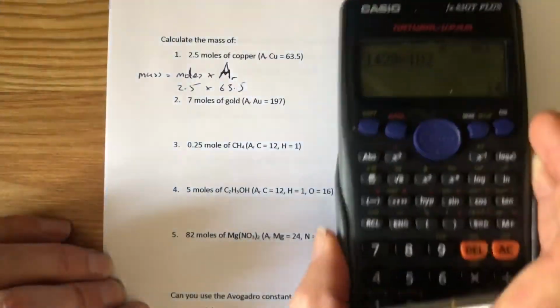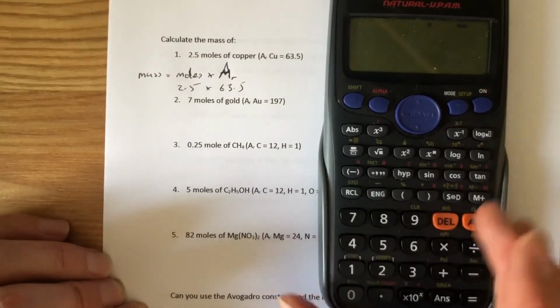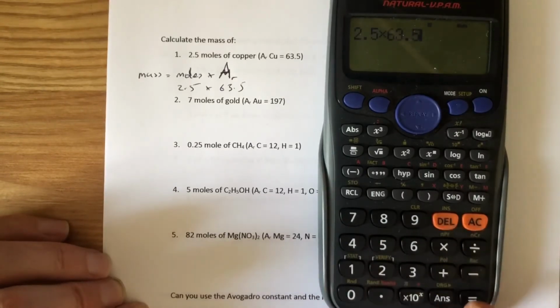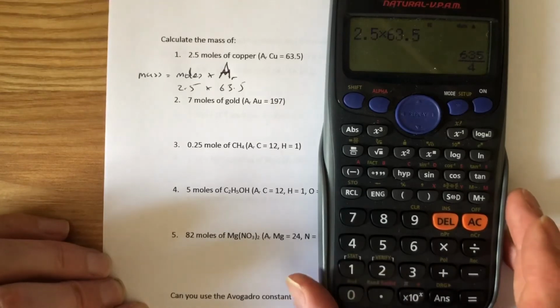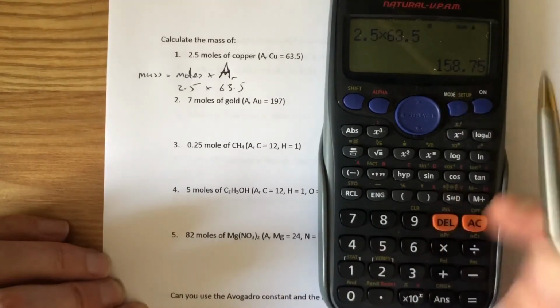Right, moles, 2.5, copper, 63.5. 2.5 times 63.5 is about 150, so in my head guess, quickly do this now. So 2.5 times 63.5 equals, I said about 150, 158.75.